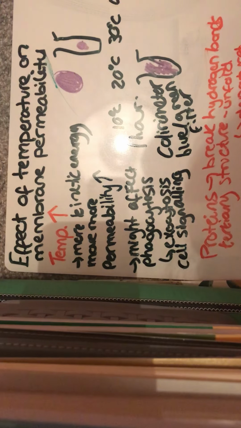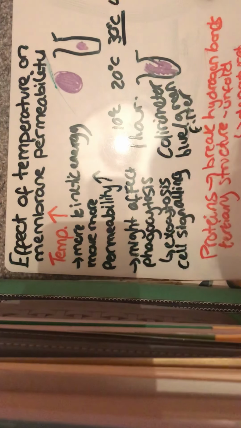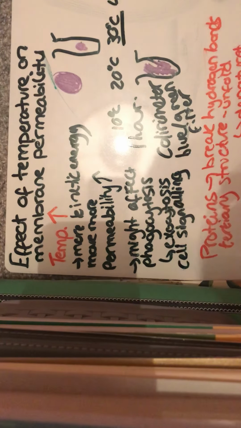So if there was less light that could pass through the solution, then we know that the solution is more pigmented, and if it's more pigmented, then there has been more colour and pigment that's leaked out of the membrane. So that's how we're showing this. So if the absorption was the lowest at 30 degrees, then we know that that's probably when the structures will start to denature and become the most permeable.